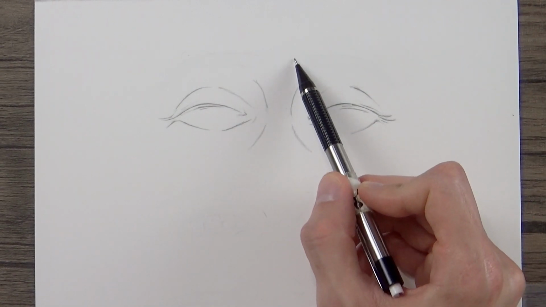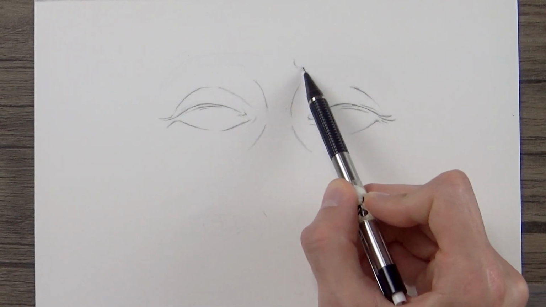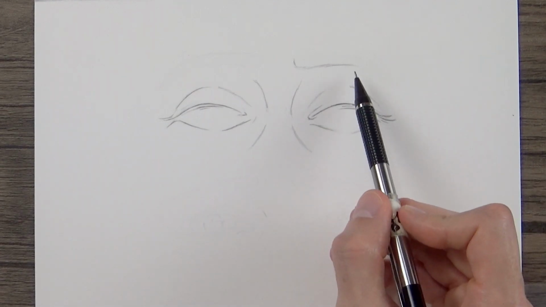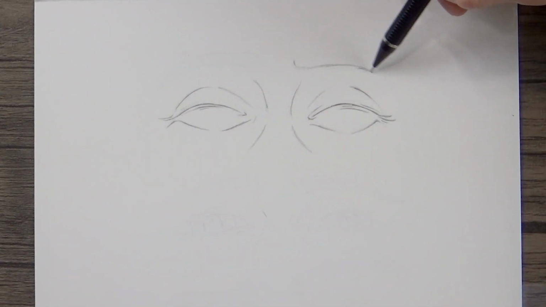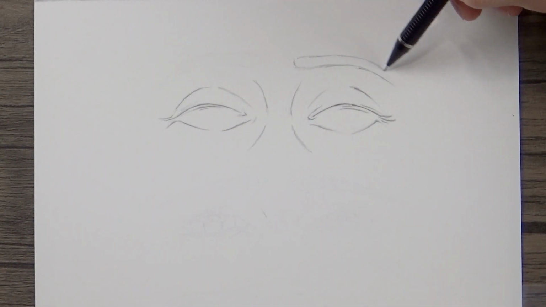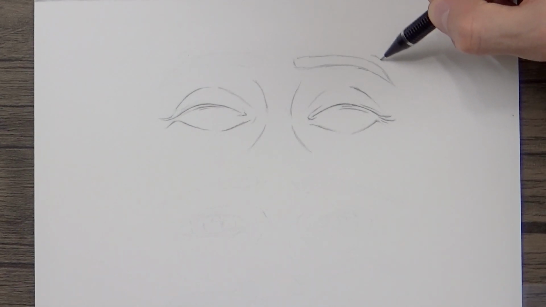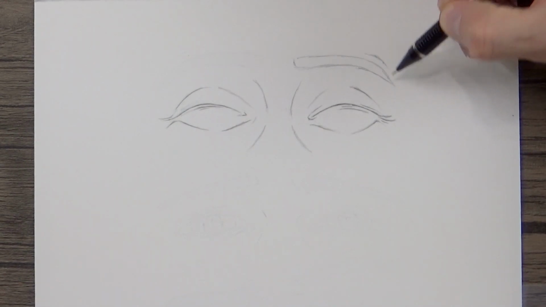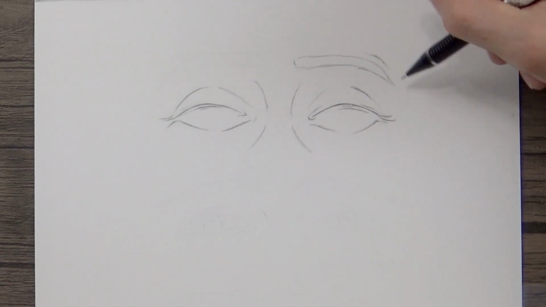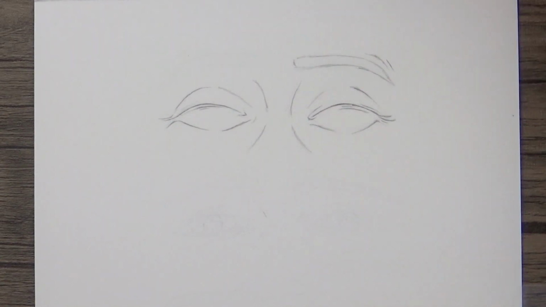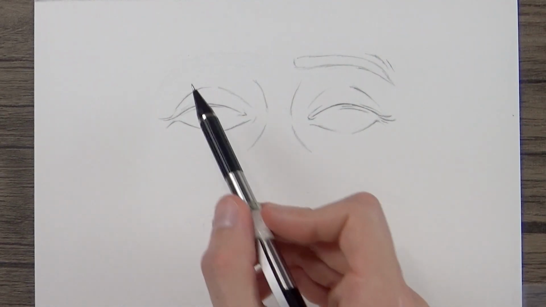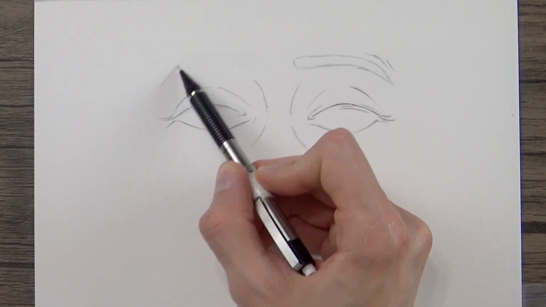So for this, we'll do a fairly neutral shape for the eyebrows. And maybe a little line here to suggest that they're being raised up a little bit. So it creates a little bit of tension on the eyebrow. And then the exact same thing over here on the other side.